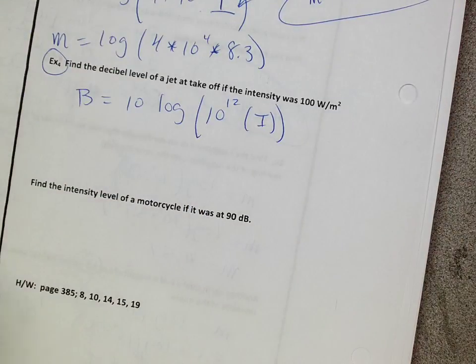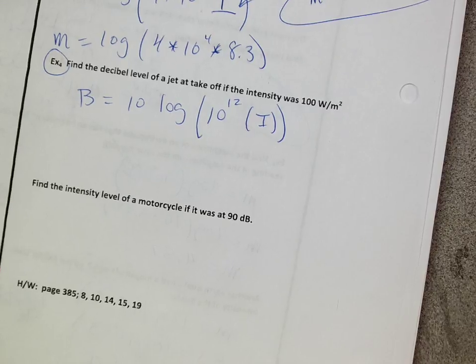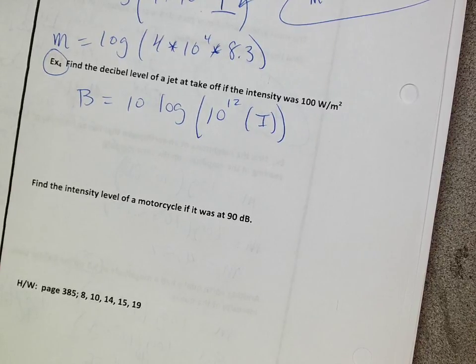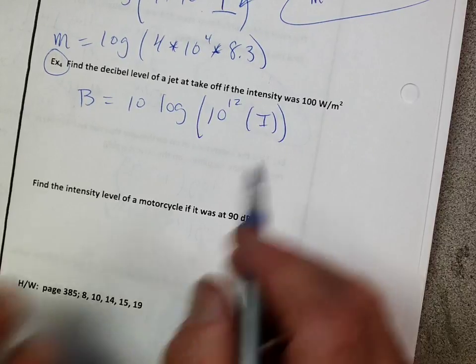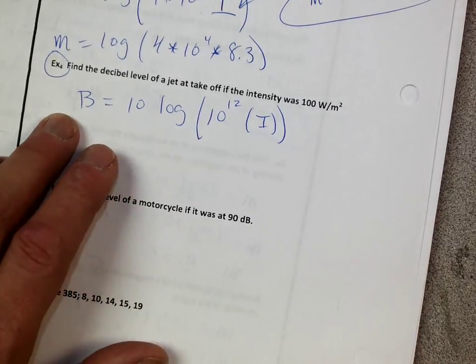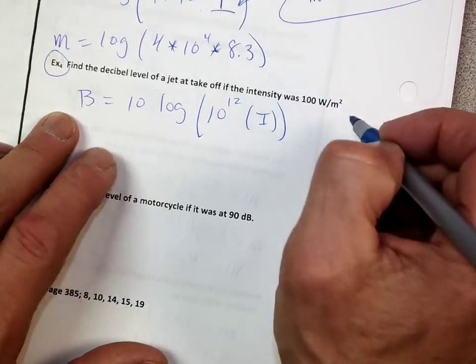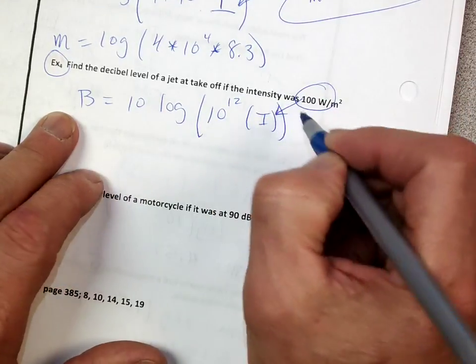And we've got that the intensity was 100 W per meter squared, which has got to stand for something, huh? It is watts per square meter. What do you know? So, let's put our 100 in for the intensity, right?